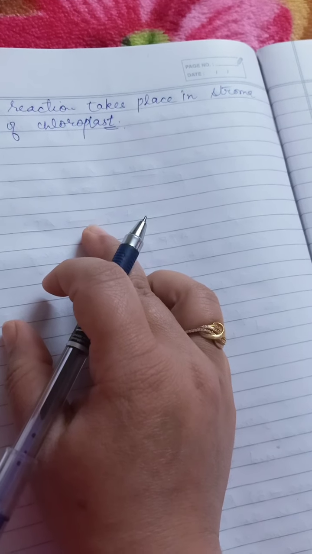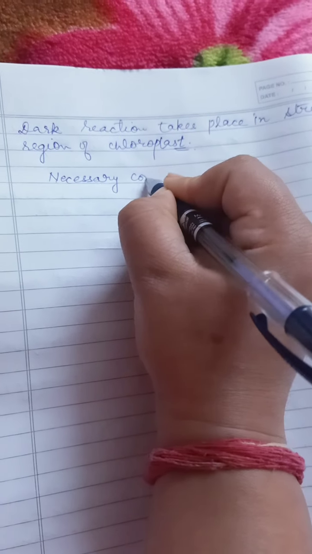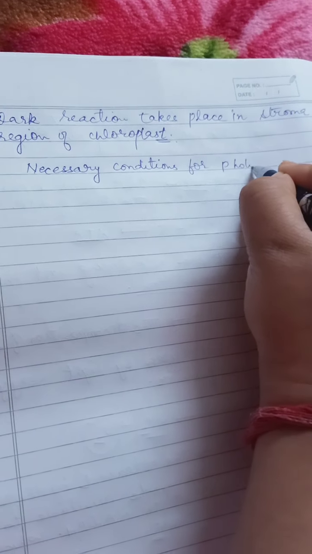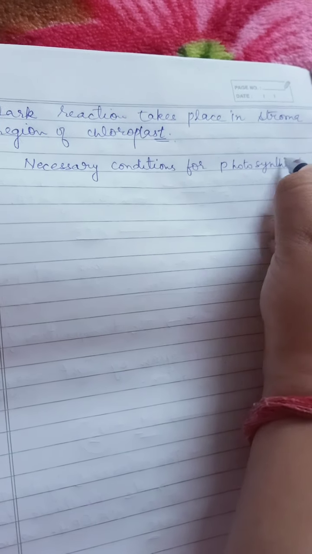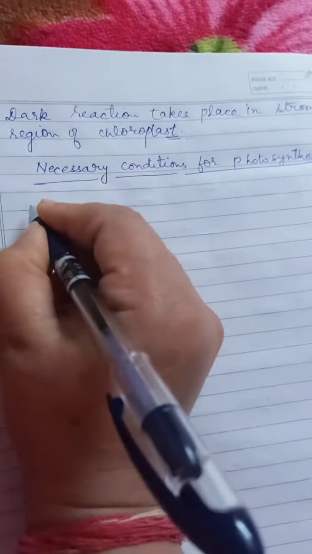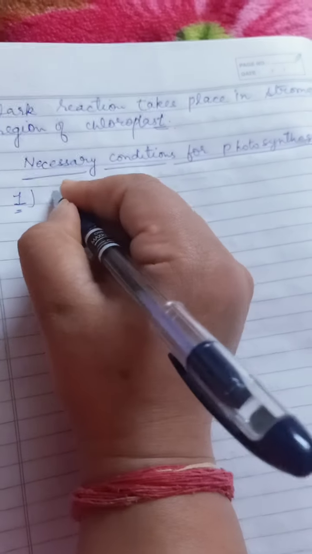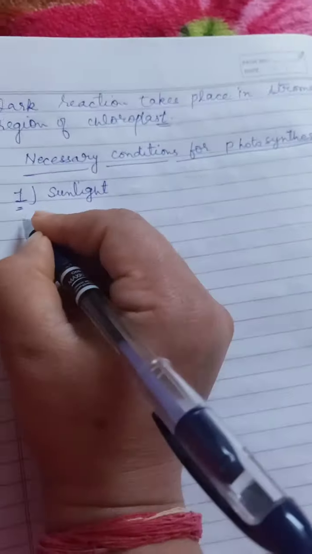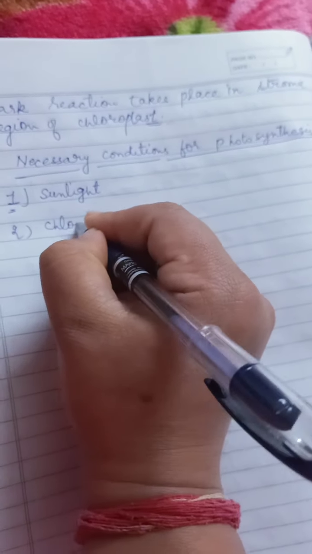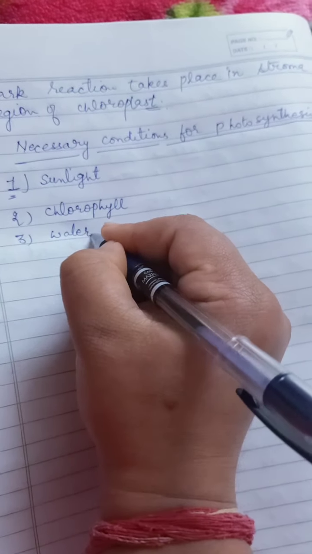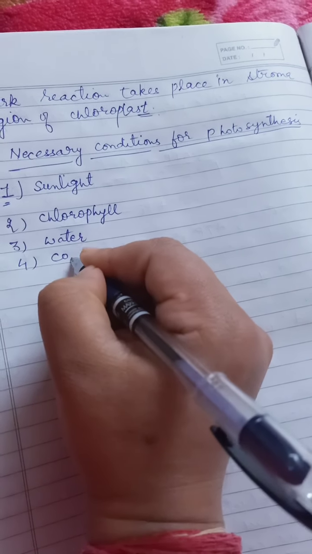So let's understand now what the necessary conditions for photosynthesis are. The most important necessary conditions for photosynthesis are: number 1, sunlight; number 2, chlorophyll; third, water; and number 4, carbon dioxide.